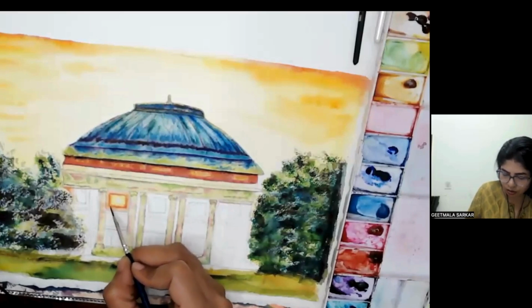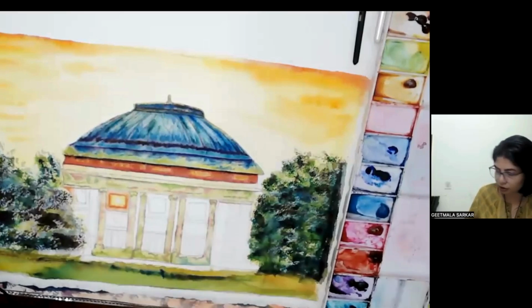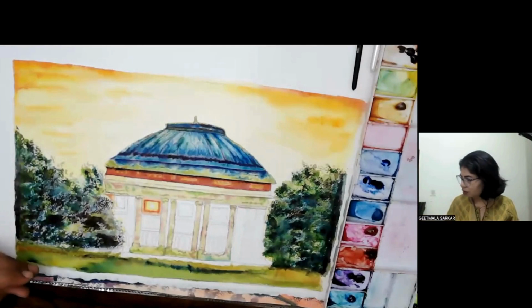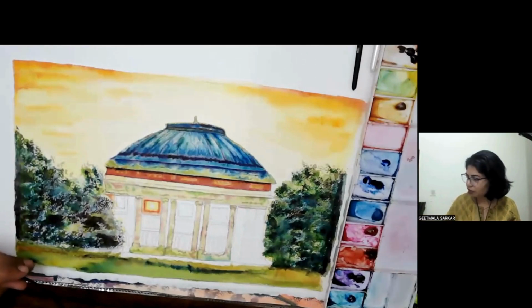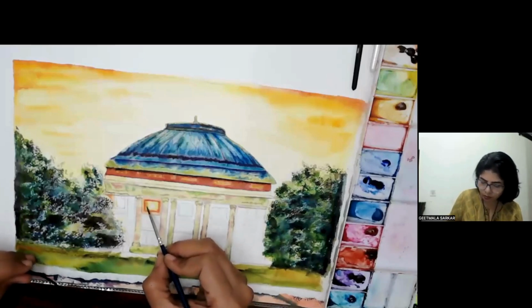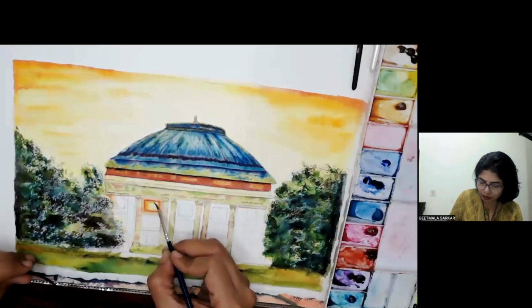If your paint is spreading too much, you can blot it out. Now after this, I will take my nail gouache and I'll place it inside.